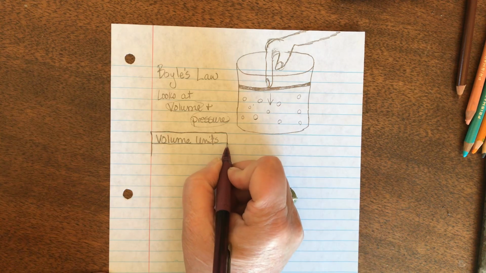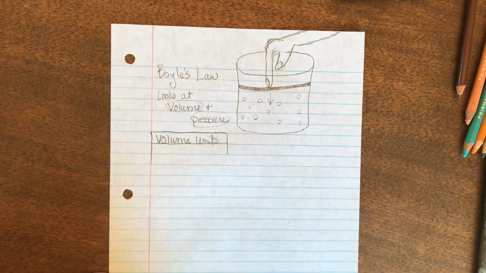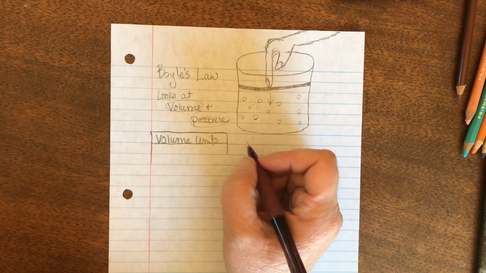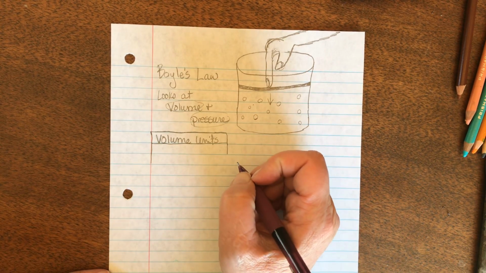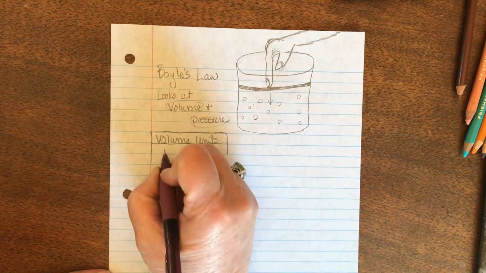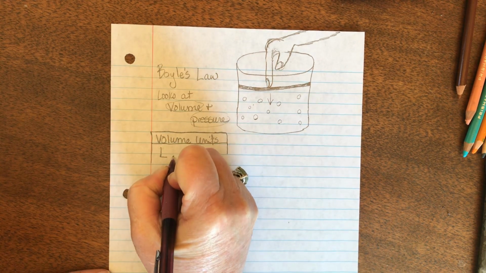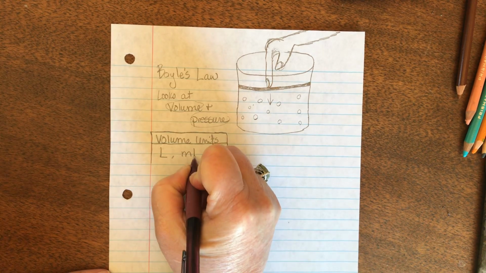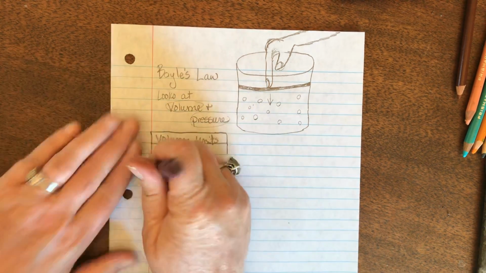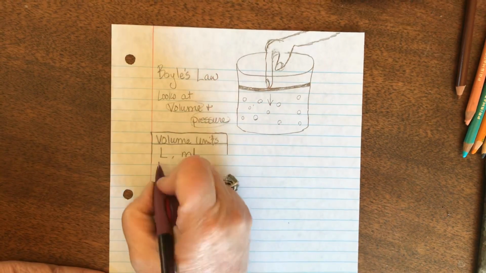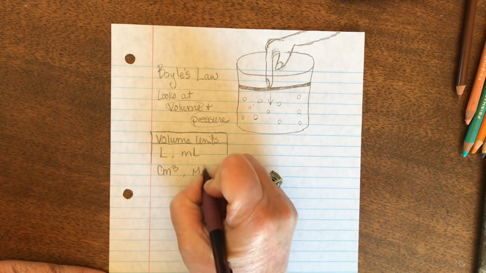There are many volume units across the planet Earth, just like there are different currencies and different languages. However, as far as we're concerned, the only volume units we're going to work with, at least as far as I know, are liters and milliliters and centimeters cubed and meters cubed.